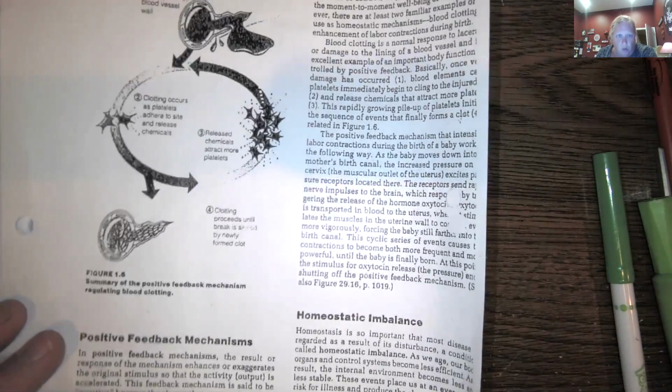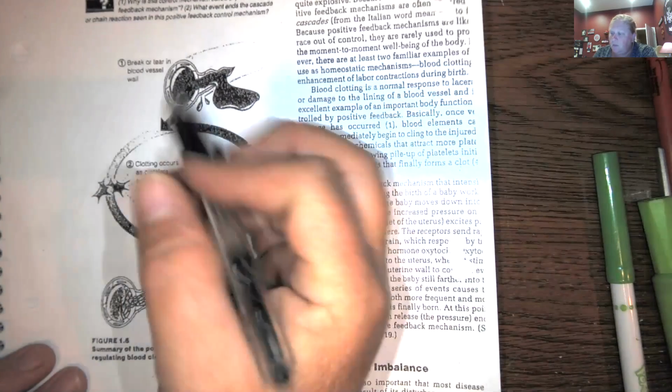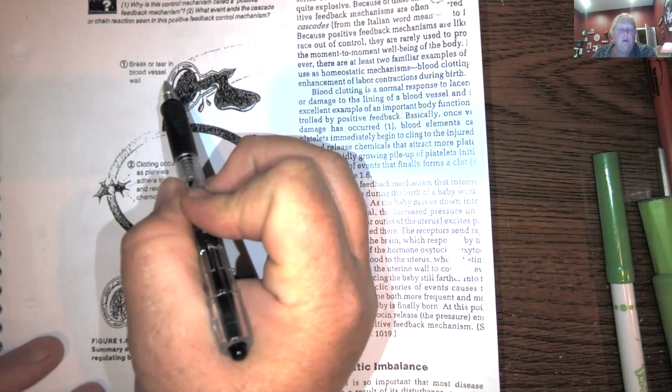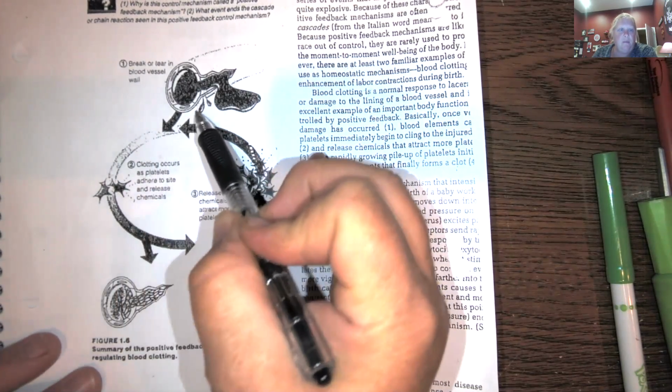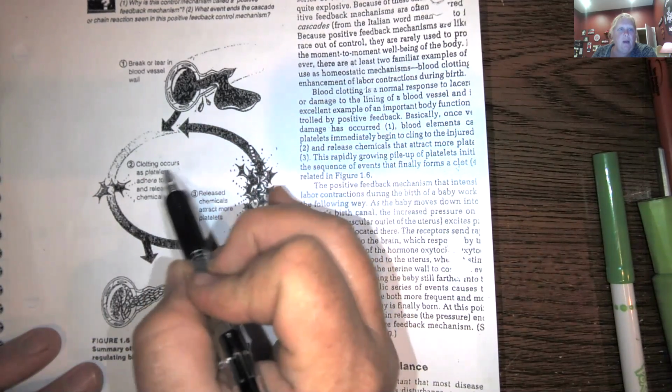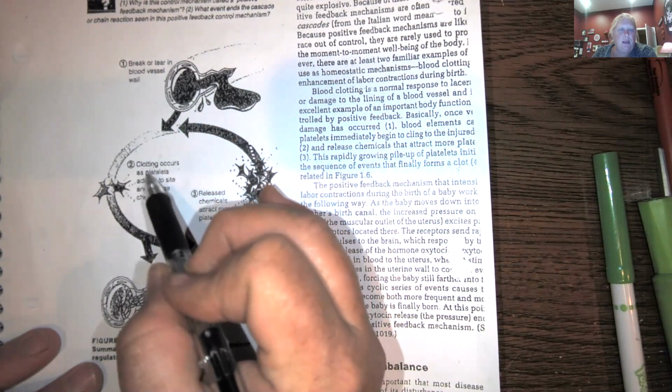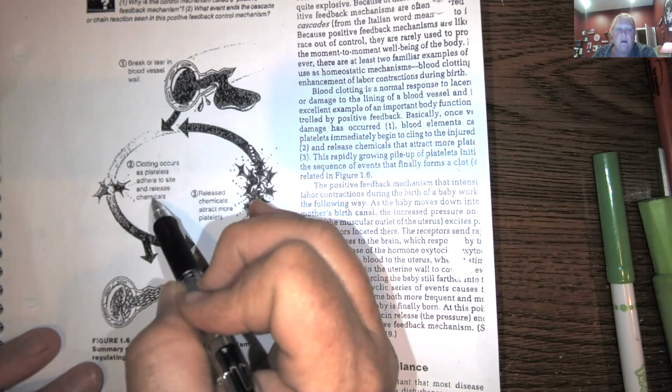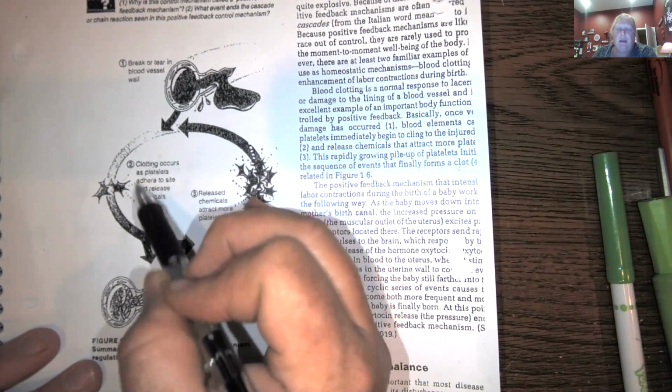Okay, so in this case, you have cut yourself. Clotting occurs as the platelets adhere. So platelets are the little fragments, okay, to the site, and they release chemicals.